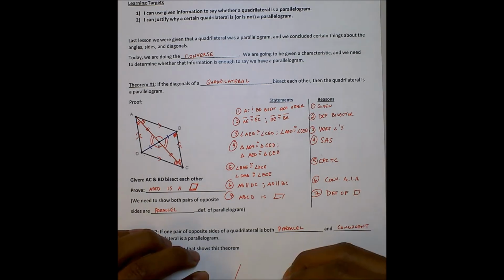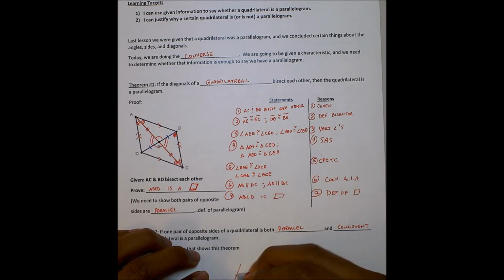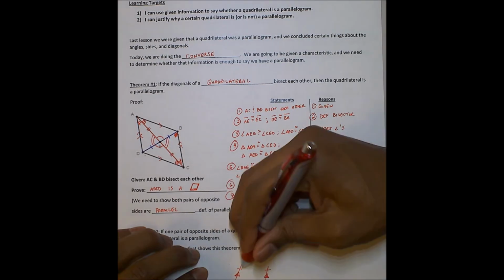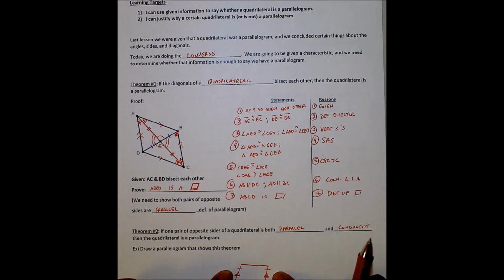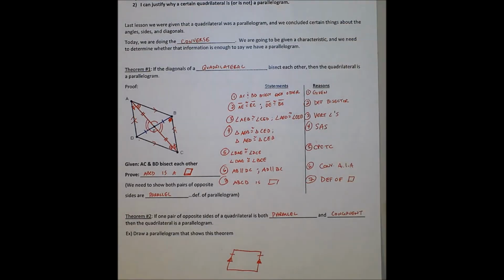And so how that will look: if we have these two parallel to each other and congruent, in order to connect them, the next two lines would also have to be parallel and congruent. But if we know that these two are parallel and congruent, then that's enough for us to prove that the whole figure has to be a parallelogram. Okay.